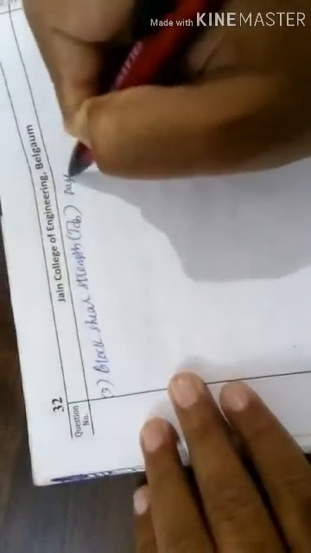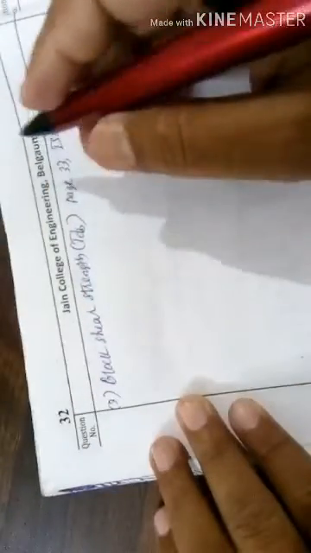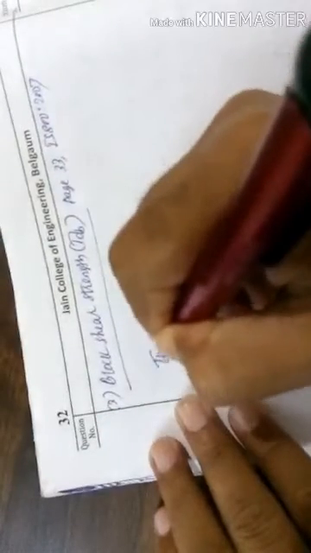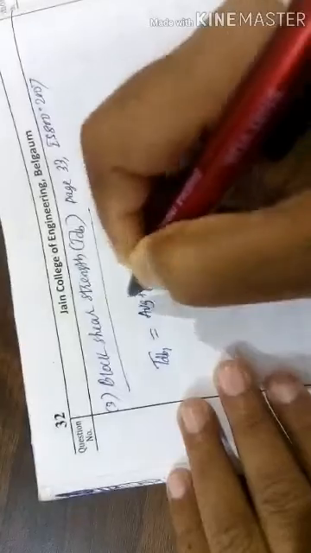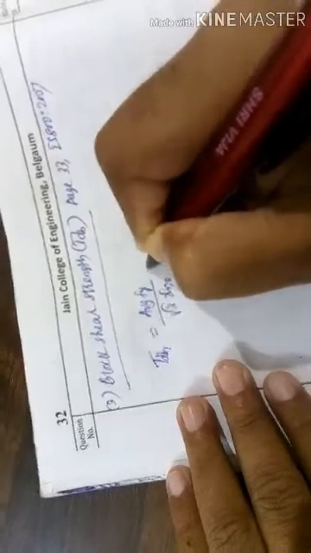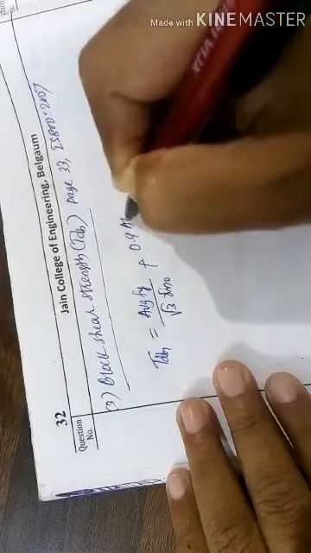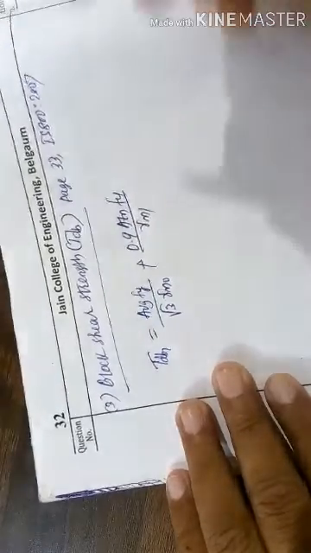Again you refer to the code, page 33 of IS 800:2007. TDB1 is equal to AVZ Fy divided by root 3 gamma m0 plus 0.9 ATN Fu divided by gamma m1.